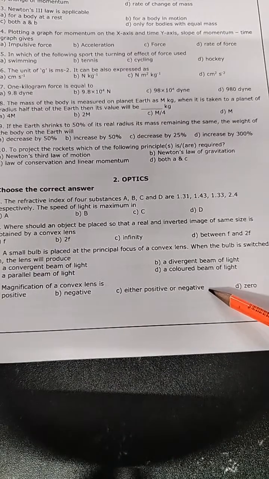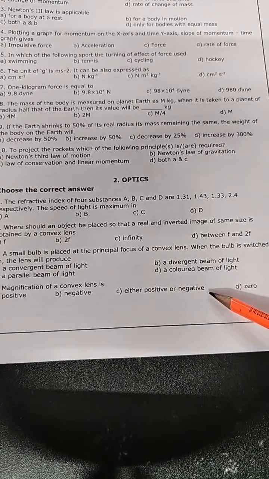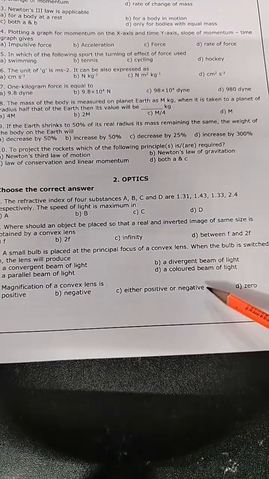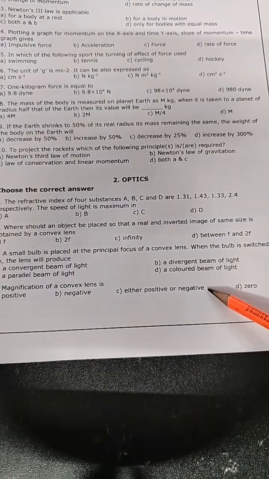Okay. Two of you have answered it wrong. Darshini has answered it right. Either positive or negative is the answer for the fourth question. This is the correct answer, ma. Those who have written it wrong, kindly check it. Okay, rectify it. The answer is option C. Either positive or negative.